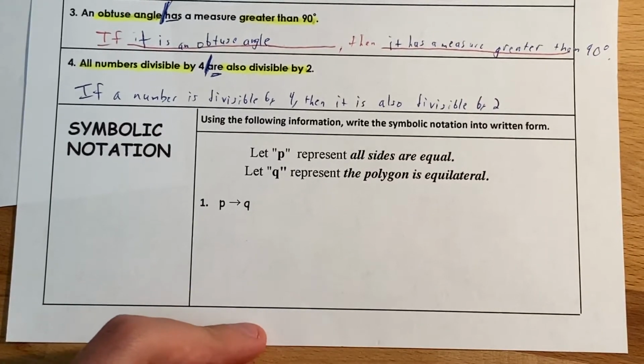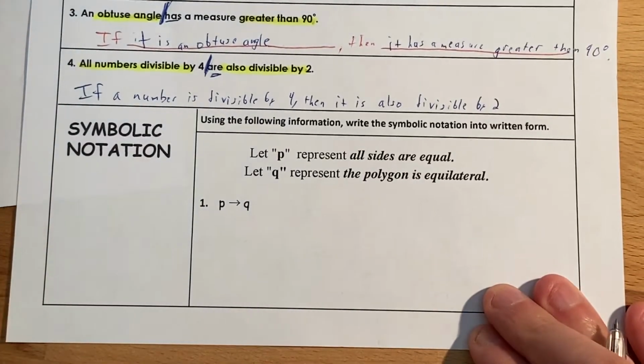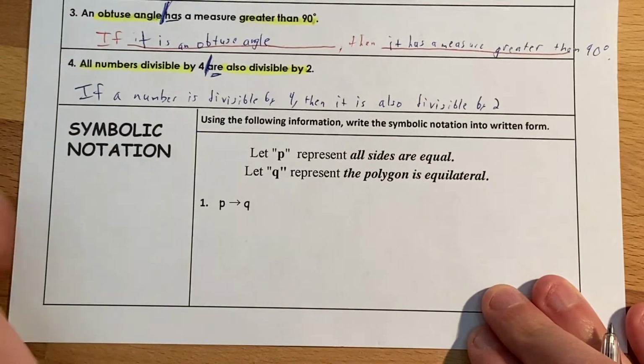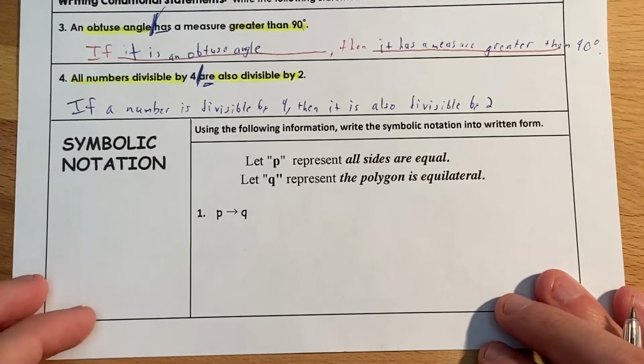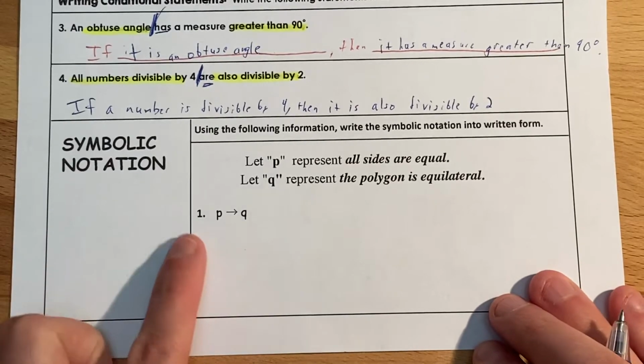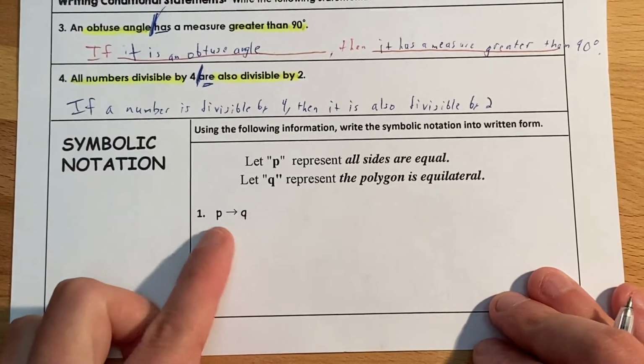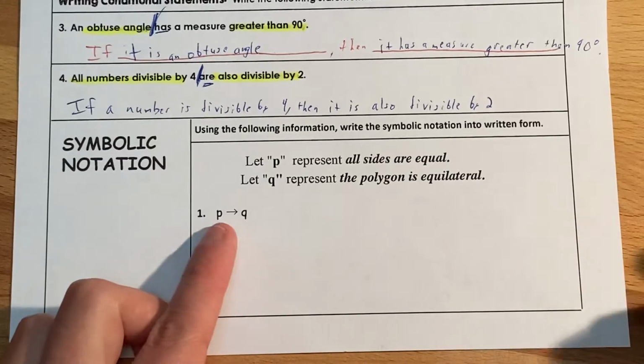Hey all, welcome to the next video on symbolic notation. Still talking about conditional statements. We're getting into three things called converse, inverse, contrapositives. But first we're just doing a little bit more of a review of the symbolic stuff.